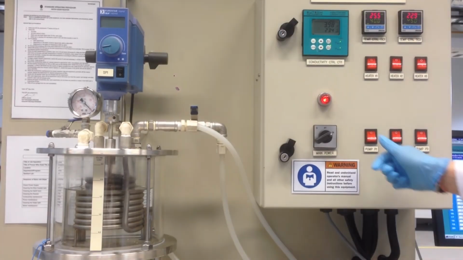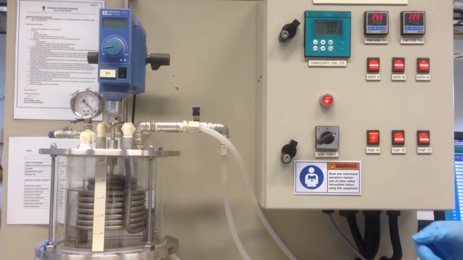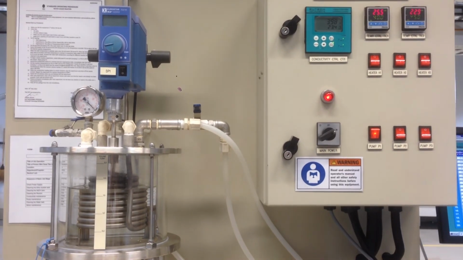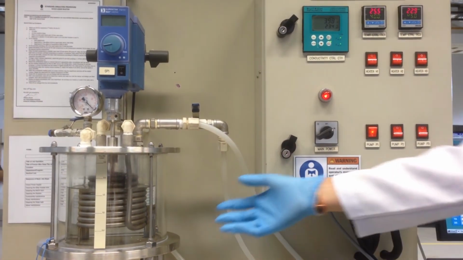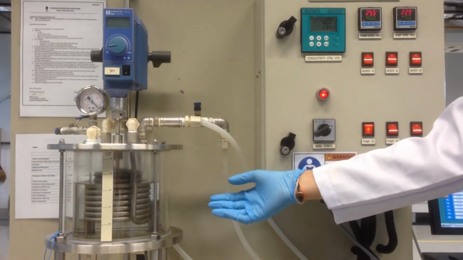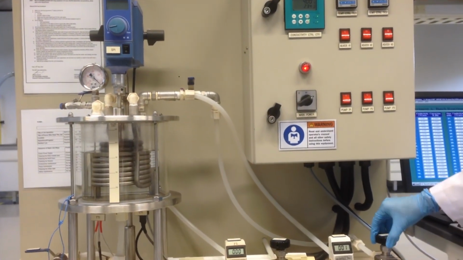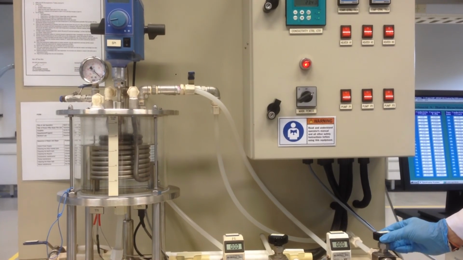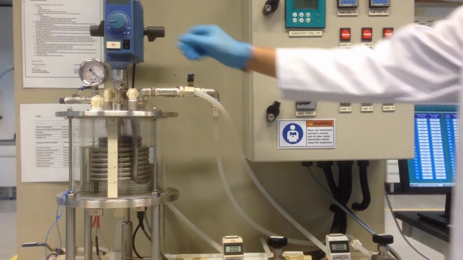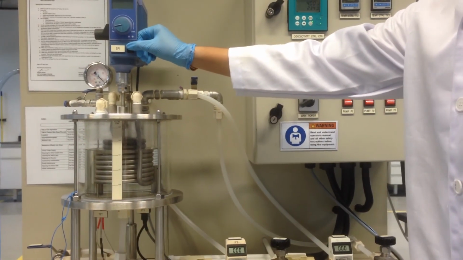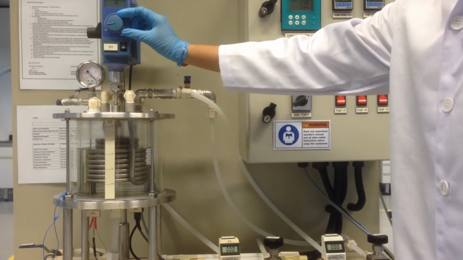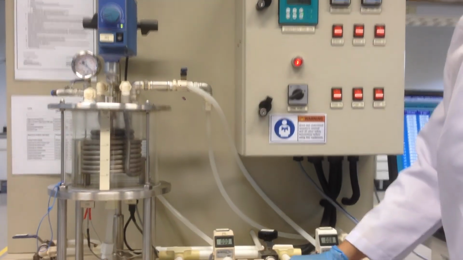For the next step, switch on pump 1 and start pumping 1 liter of 0.1 mole of sodium hydroxide into the reactor as quickly as possible. After that, stop pump 1 and close the valve 1 simultaneously when the reaction volume reaches 2 liter. Switch on the stirrer and set the speed at about 200 RPM. Immediately start the timer.